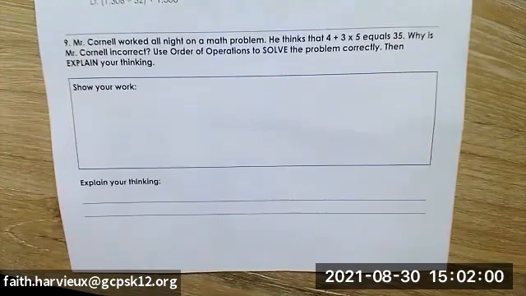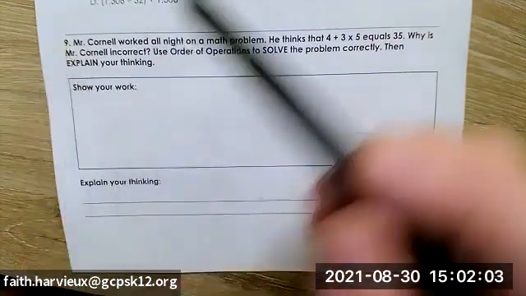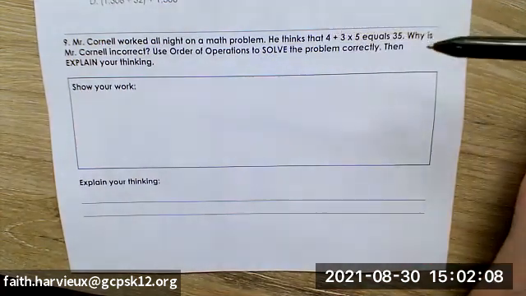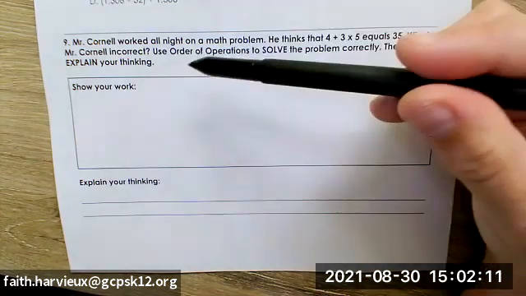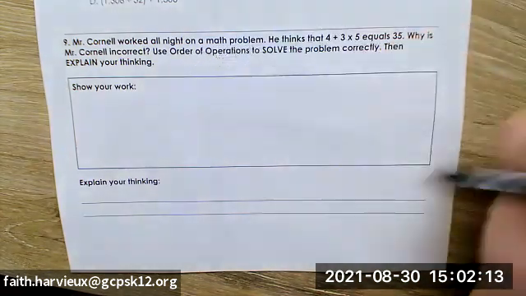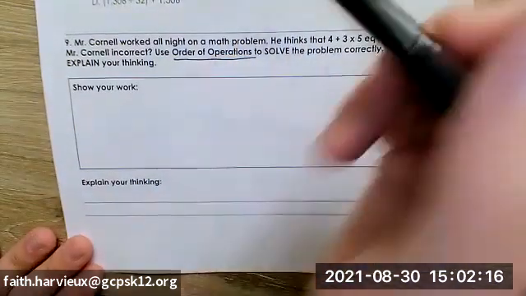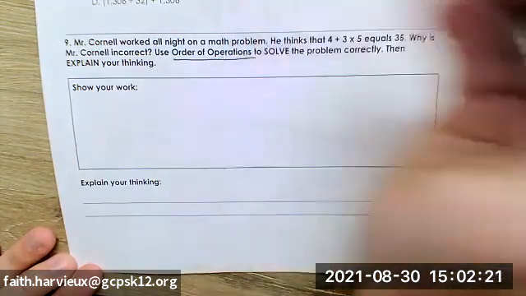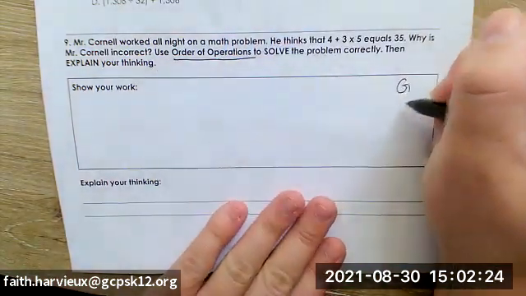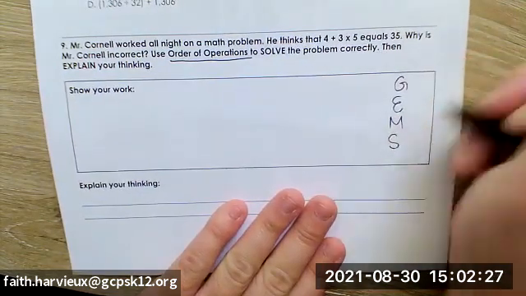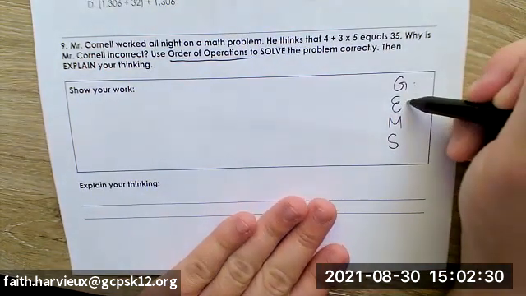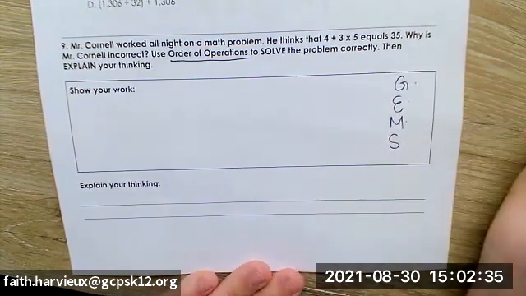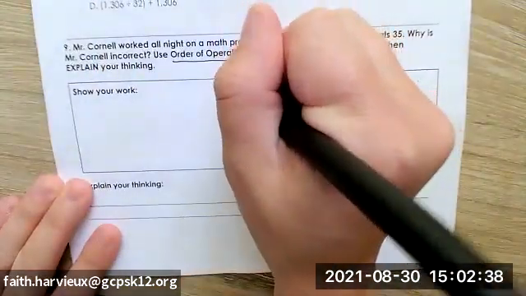Let's take a look at this next problem. Number 9. Mr. Cornell worked all night on a math problem. He thinks that 4 plus 3 times 5 equals 35. Why is Mr. Cornell incorrect? Use order of operations. We know what this is, to solve the problem correctly. Then explain your thinking. When I see that word order of operations, I already know that I need to write my GEMS. I know this is grouping, exponents, multiplication from left to right, and subtracting and adding from left to right. Let's see what Mr. Cornell did.